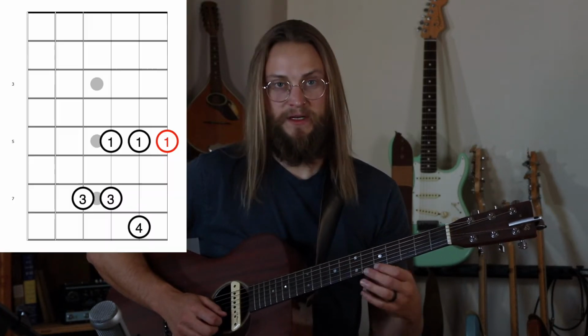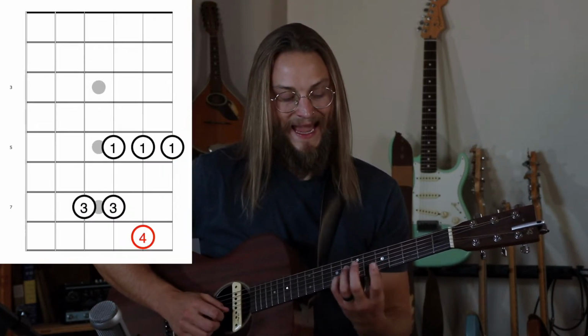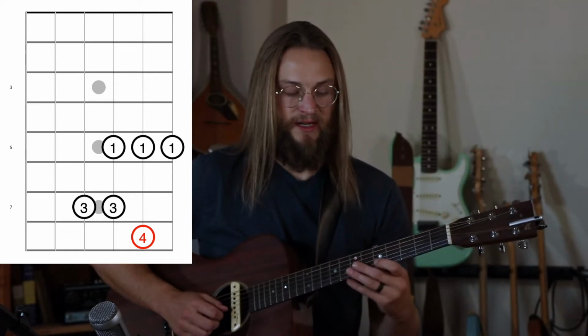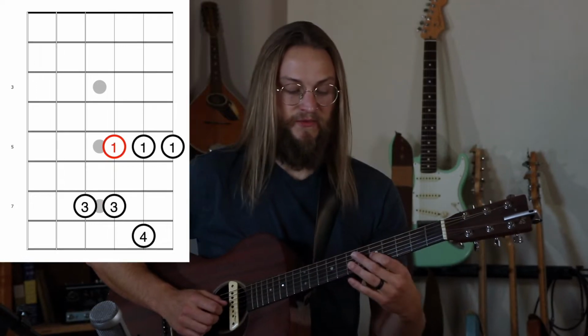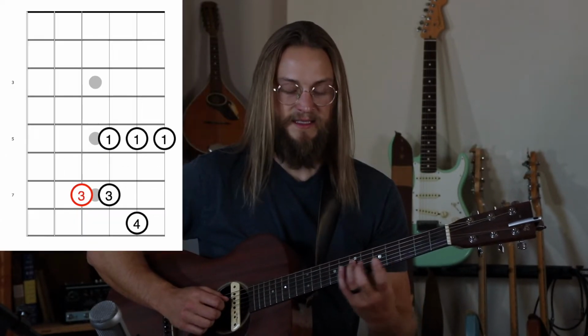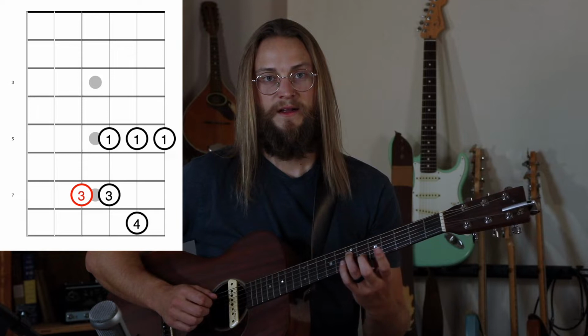And then we're going to go backwards. 5th fret on the 1st string, 8th fret on the 2nd string, 5th fret on the 2nd string, 7th fret on the 3rd, 5th fret on the 3rd, and 7th fret on the 4th string.